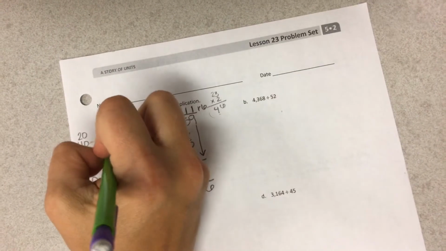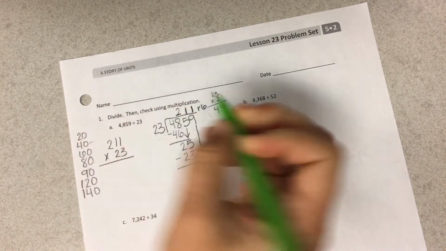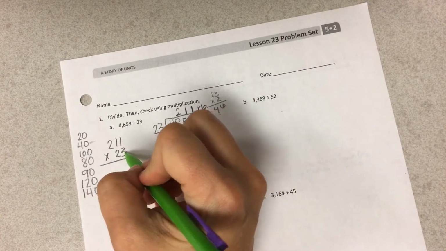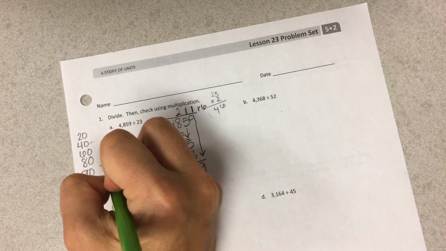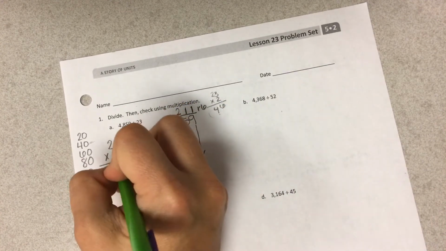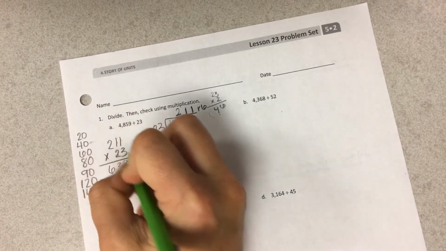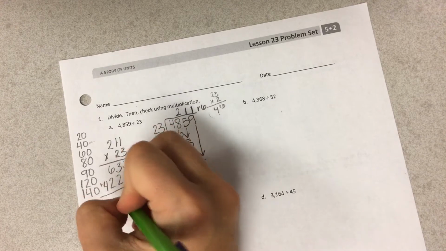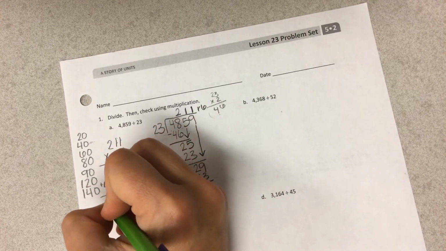So I'm just going to come over here and do 211 times 23. This is pretty simple. 1 times 3, 3, 1 times 3, 3, 2 times 3, 6. Here's my 0. 2 times 1, 2, 2 times 1, 2, 2 times 2, 4. So I'm going to add these up. 3 plus 2 is 5. 6 plus 2 is 8. Then I've got 0 plus 4 is 4.